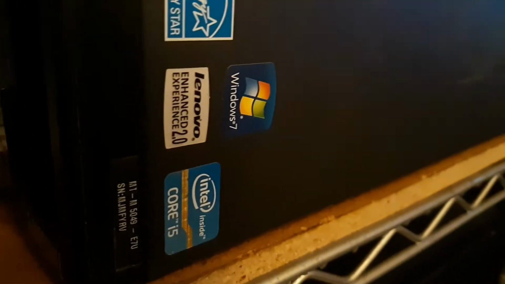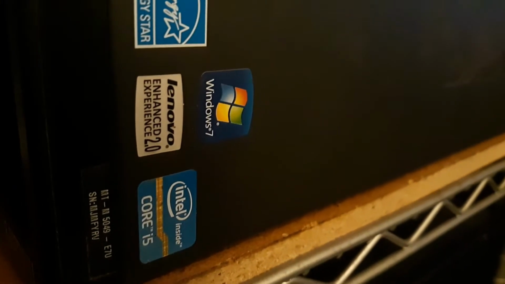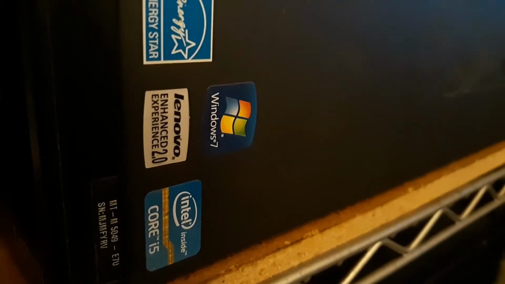Okay, I got the computer set up right here. These are the labels on it, if it will focus for me. Focus, please. Okay, there. Core i5 Intel, it's a Lenovo with Windows 7.